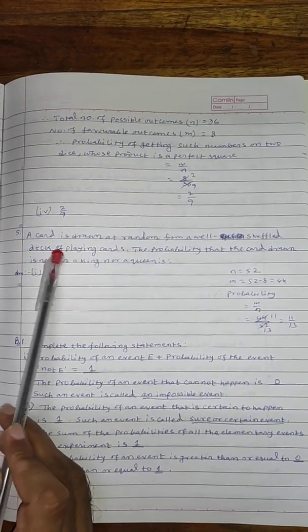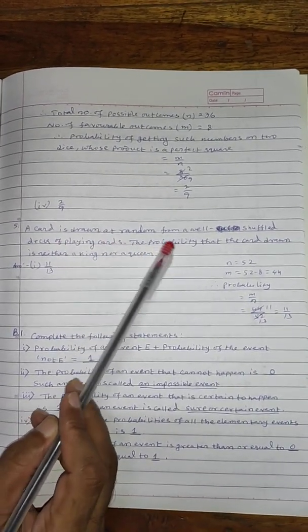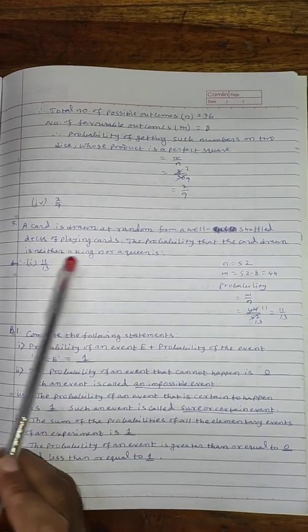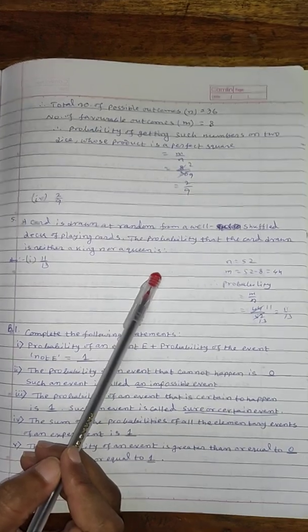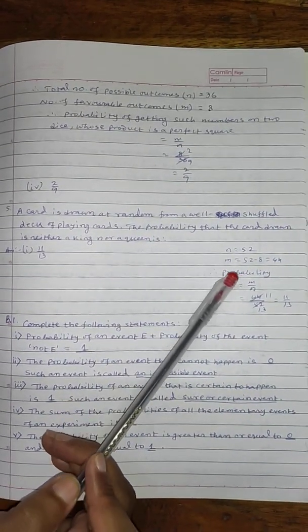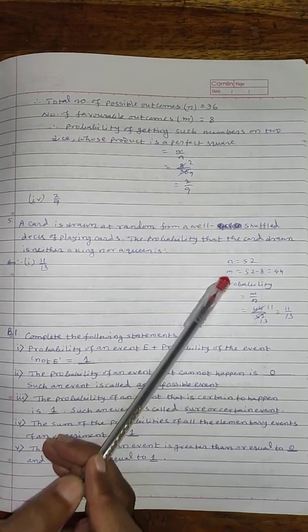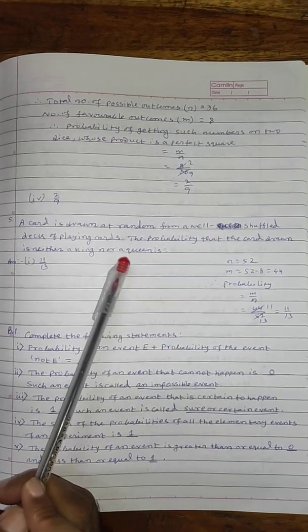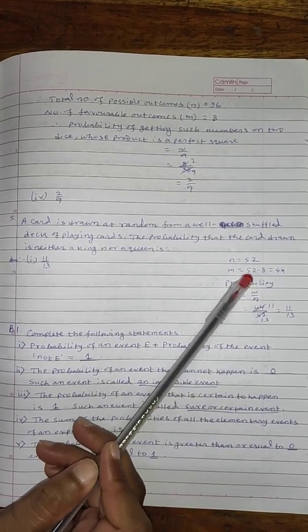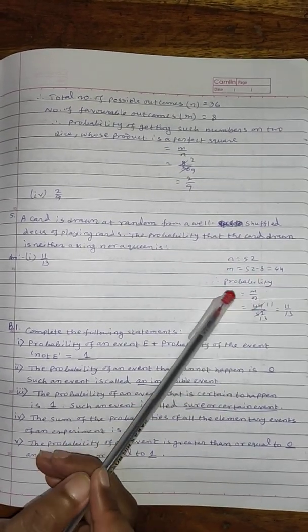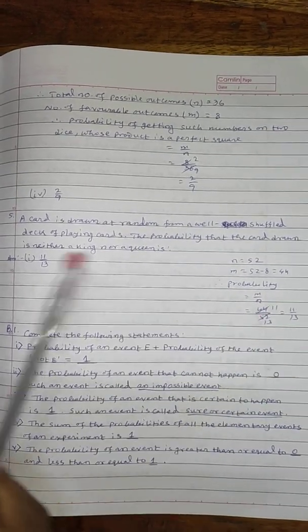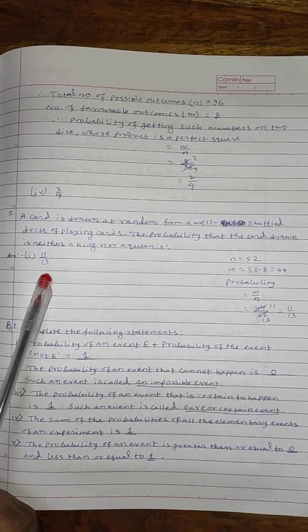Question number 5. A card is drawn at random from a well shuffled deck of playing cards. Probability that the card drawn is neither a king nor a queen. n is 52 here, total number of possible outcomes. Then favorable outcomes, they said neither a king nor a queen. King we have 4, queen also 4, 4 plus 4, 8 cards should be removed. So 52 minus 8 will be 44. Therefore probability m by n, 44 by 52, which is 11 by 13. So right option is number 1, 11 by 13.